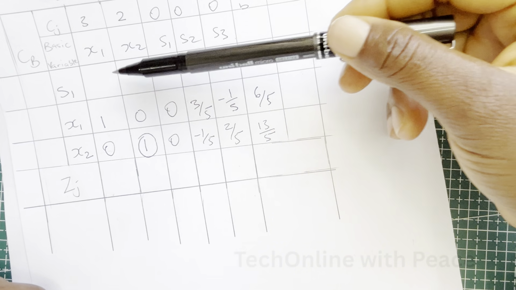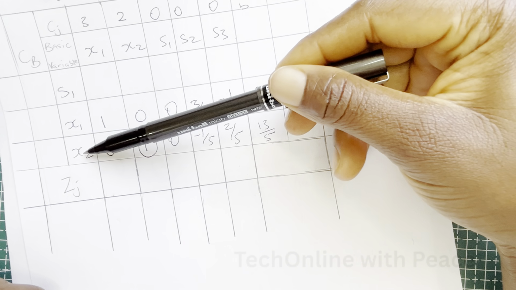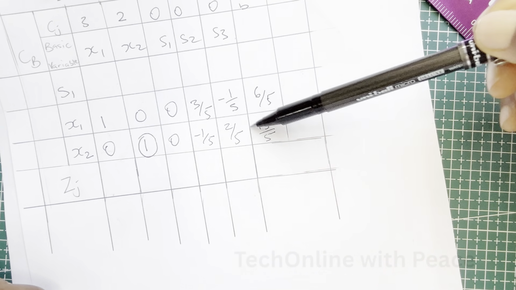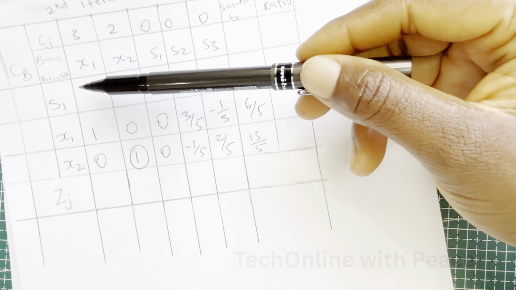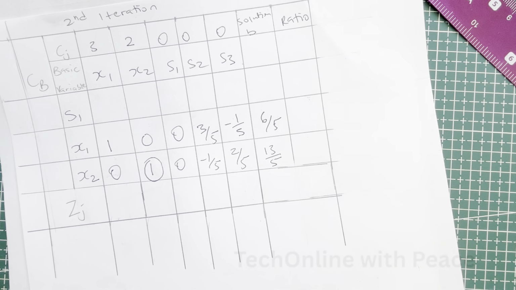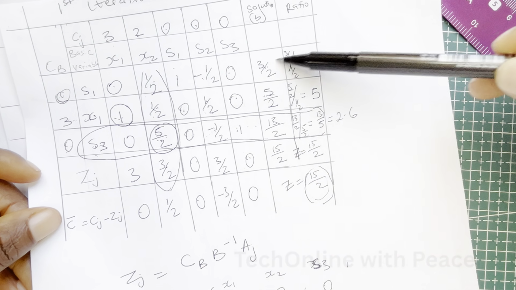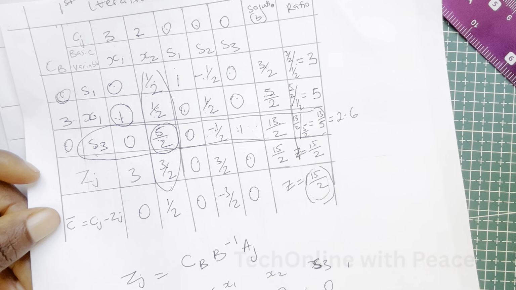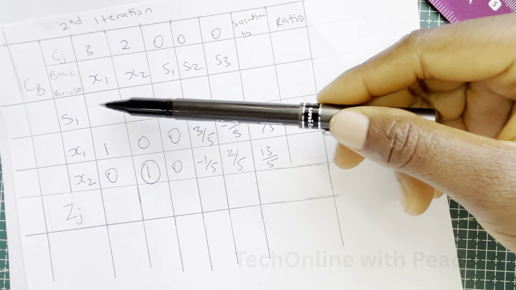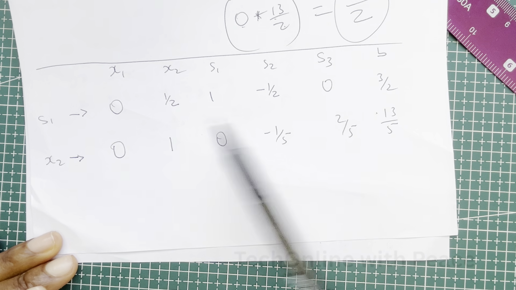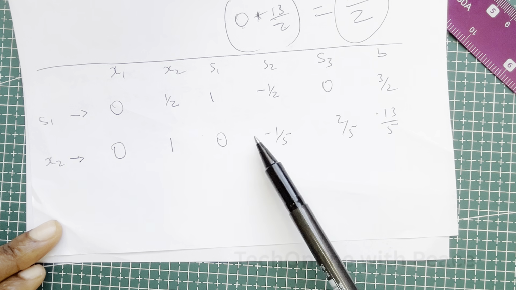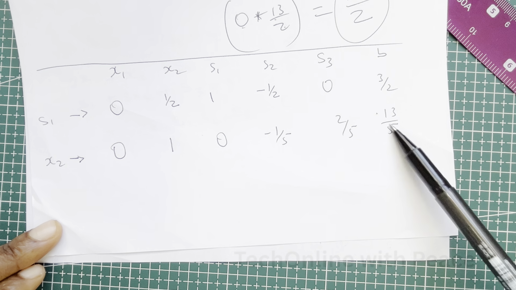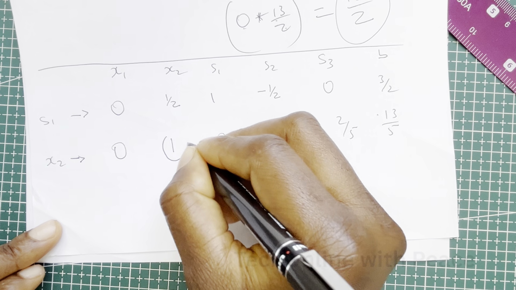We are going to do that for x1 as well. So we're going to write out all the values here in our pivot row or key row. I will consider the values from our first iteration for x1, which is this. We are going to write out the values here. So these two values will help us to get the new value that should be here. I've written the values out. For our pivot row or key row, we have 0, 1, 0, minus half, 2/5, and 13/5. Remember, this is our pivots or key elements, which is this.